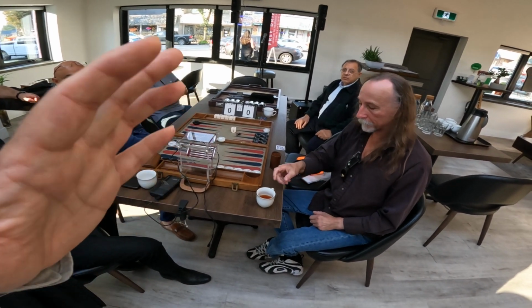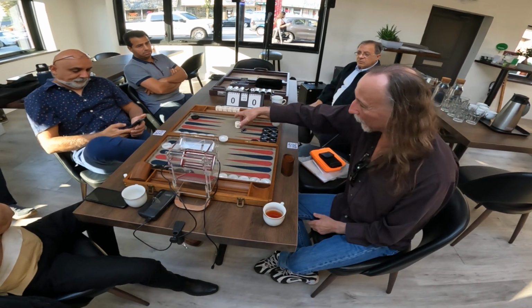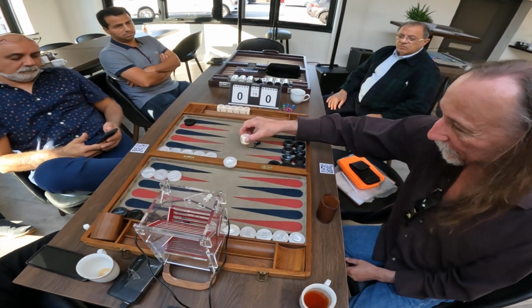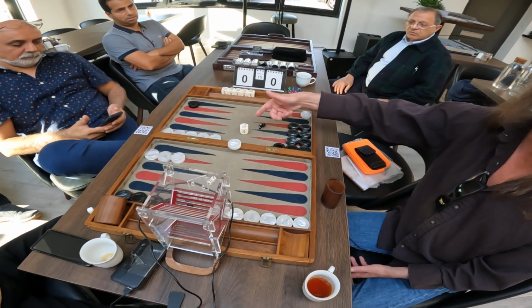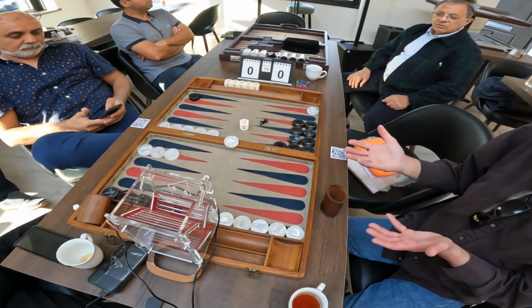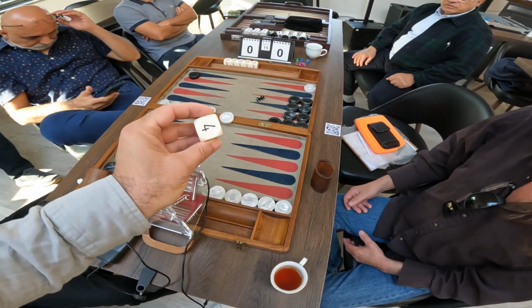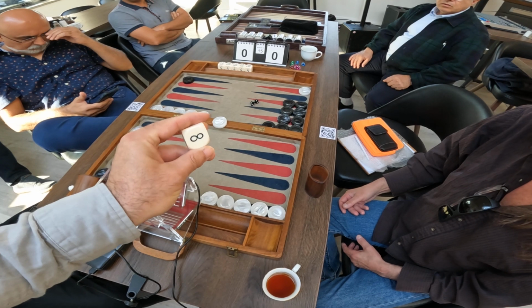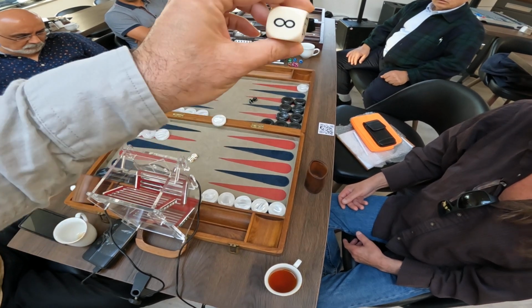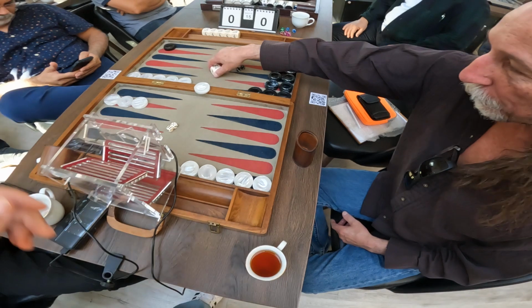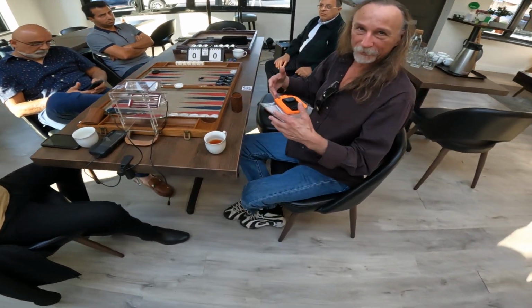Let's start with what the cube is. This is the first question of many of our team members. They need to know what the cube is. The cube starts at 64, but it's really 1. We're all playing for 1 point. So it goes 2, 4, 8, 16, 32, and 64. There are 6 sides, but 64 really means you're starting at 1 point.